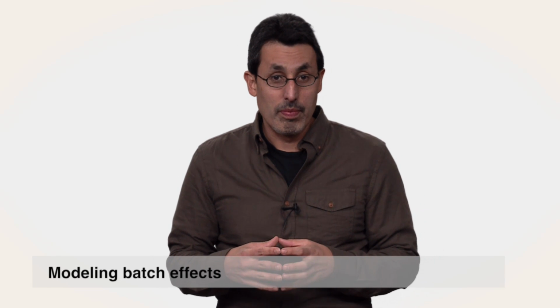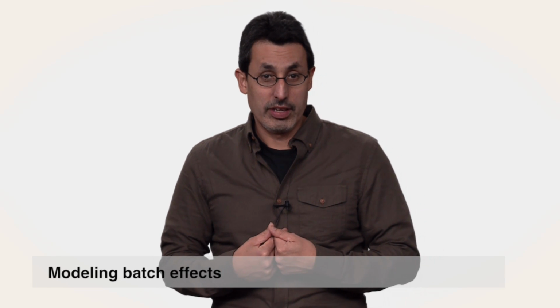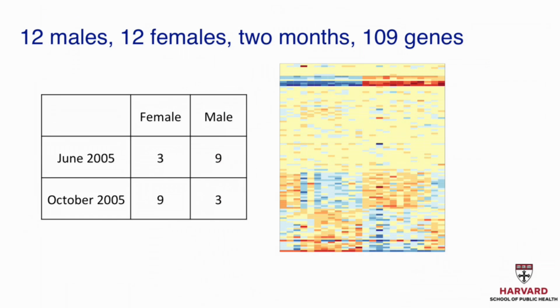In this module, we're going to start showing you how you can model data that has batch effects in it, and that will eventually take us to solutions to estimating differences of interest in data that has batches. So to do that, we're going to construct a data set. This is real data, but it was constructed in a somewhat artificial way.